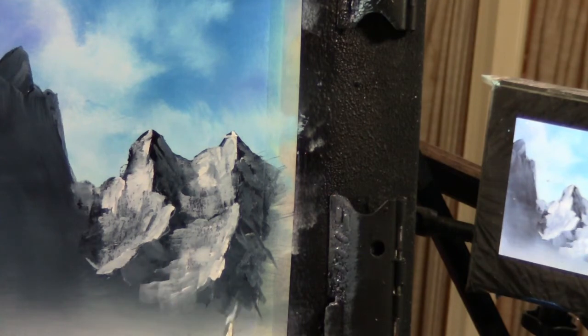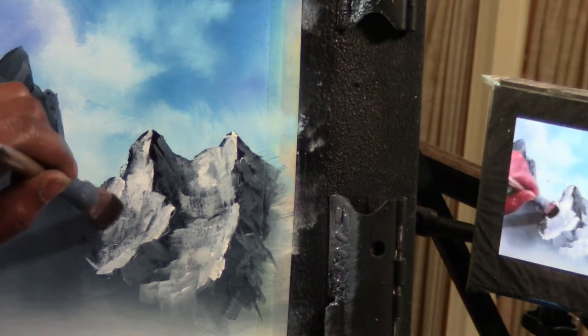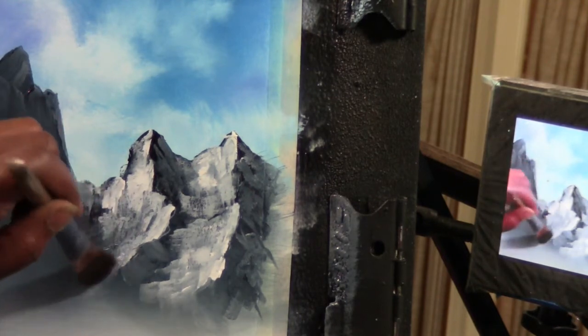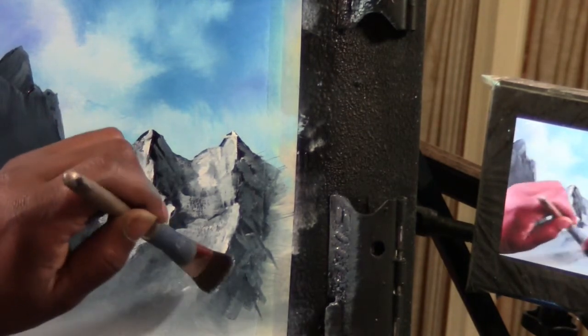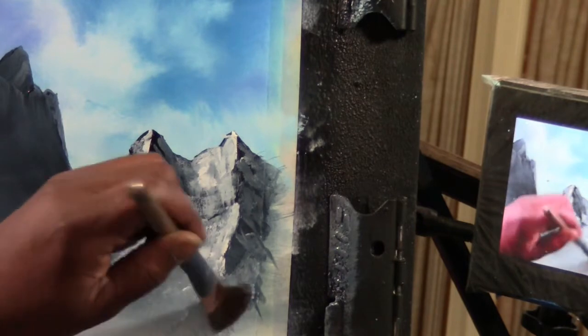We're going to do the same approach as we did the other mountain. I'm going to just clean off the brush. We're going to do the same thing that we did to the previous mountain above, over there. We're going to take the brush and give it a couple of love taps, just like this. A few taps, just like that.